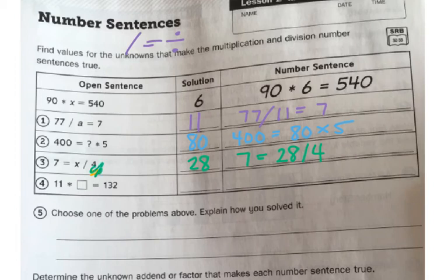And lastly, for number 4, 11 times what gives me 132? So you're going to go across your 11s on your multiplication chart. This one won't work in your math journal. Go across your 11s, so you're going near the bottom of the page. Take your finger and go straight across: 11, 22, 33, 44, all the way till you get to 132. Then go straight up from there.